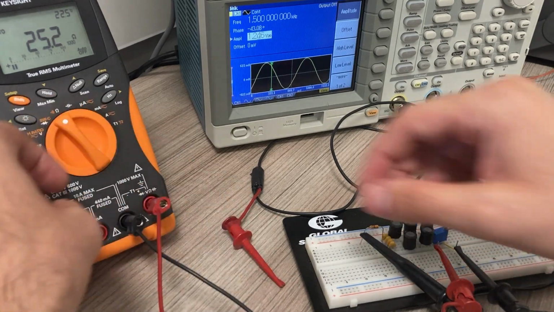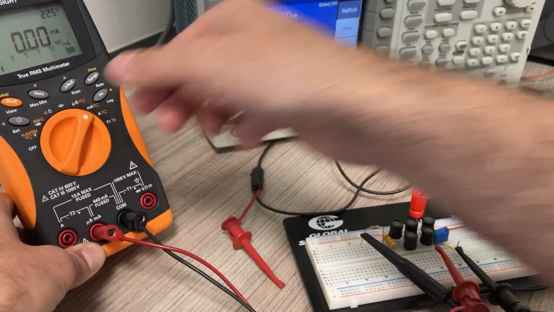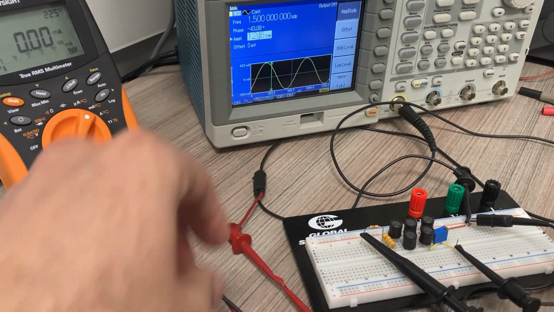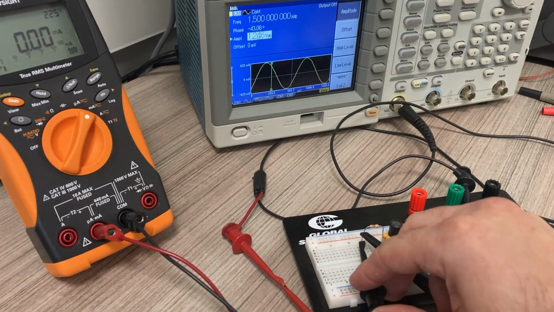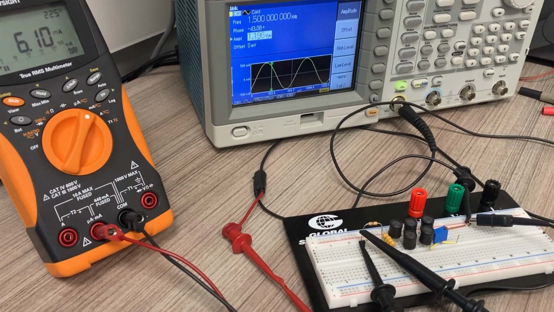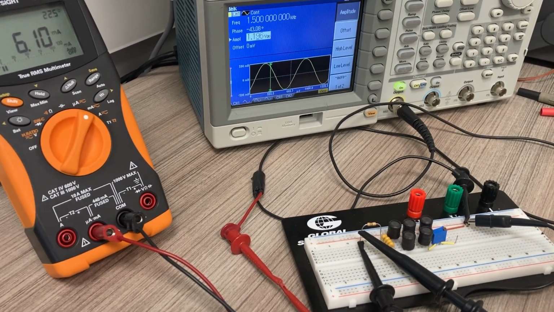And now we go back. Switch this over. Make the adjustment again. Okay. 6.1. All right. Yeah, that's enough. I'm going to collect a series of measurements, and then I'll show you my Excel spreadsheet afterwards, and we'll talk a little bit more about it.